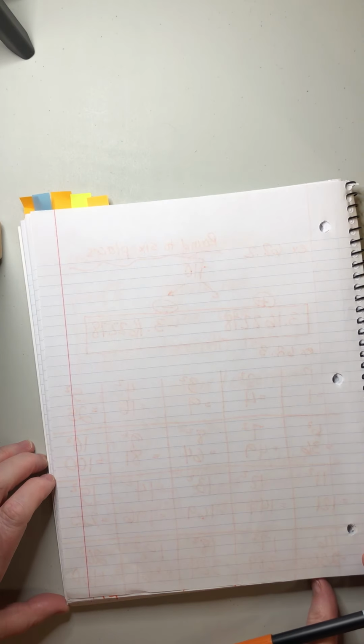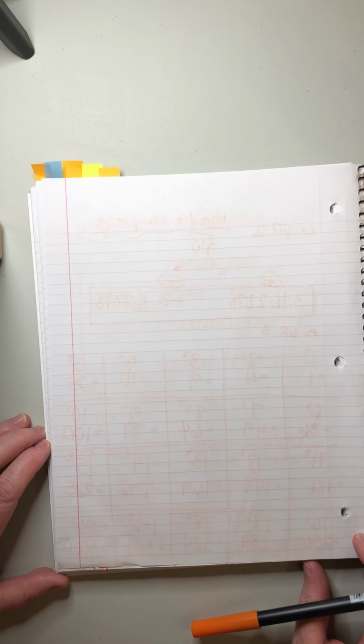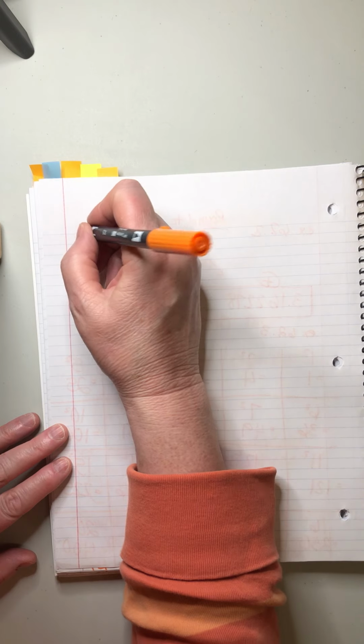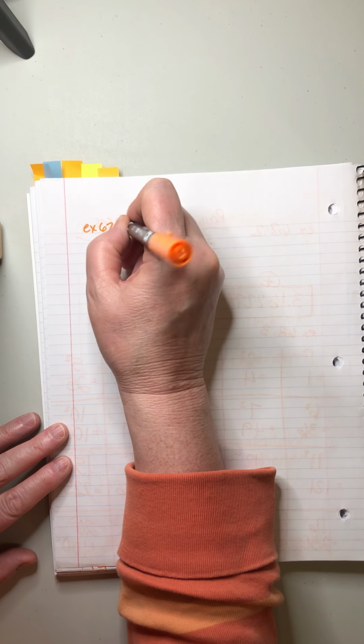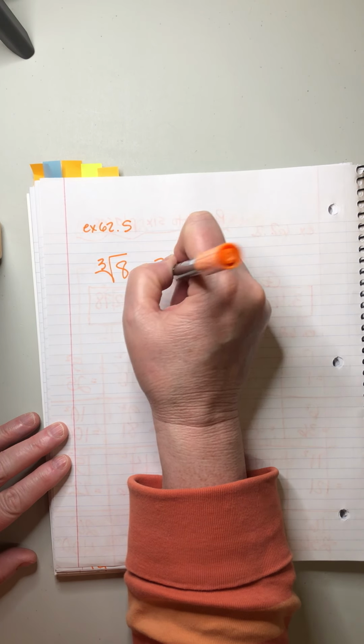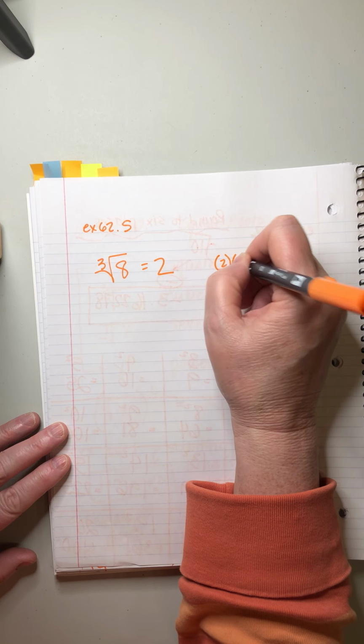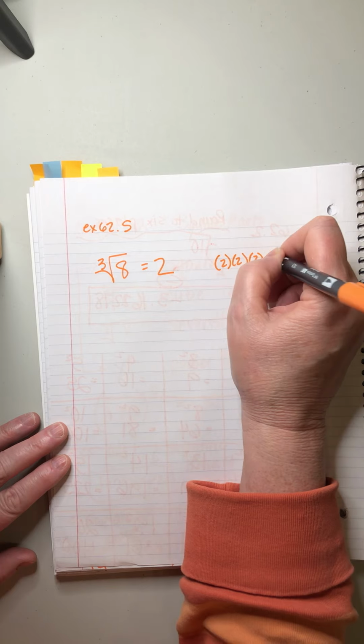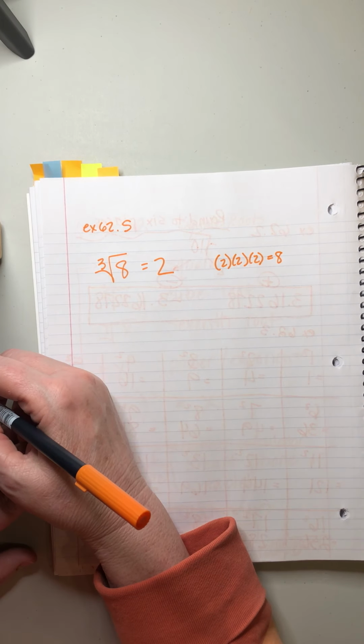All right, higher order roots. These are some memorize-y guys. The third root of 8 is 2. Memorize that. 2 times 2 times 2 equals 8. Okay?